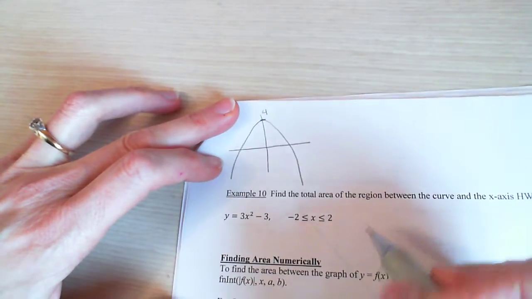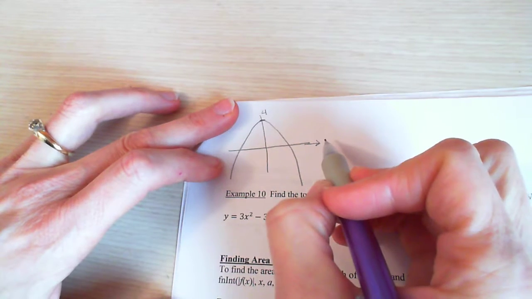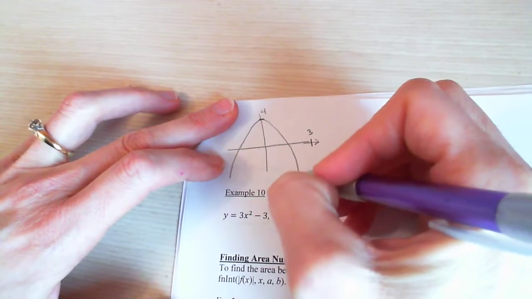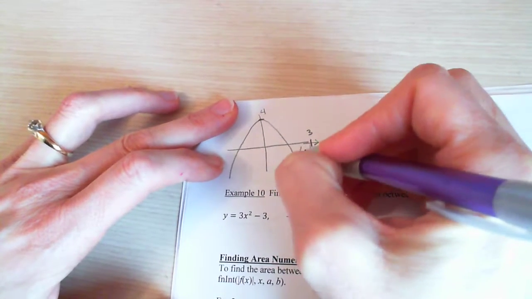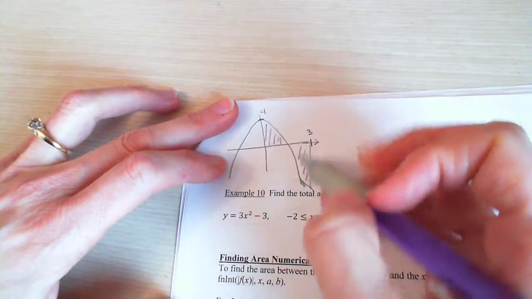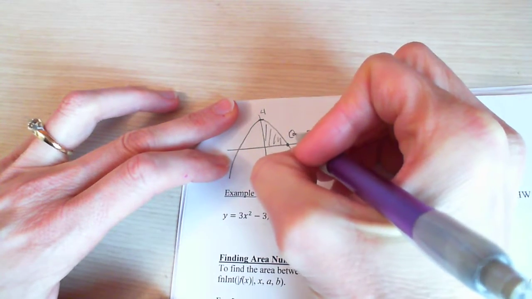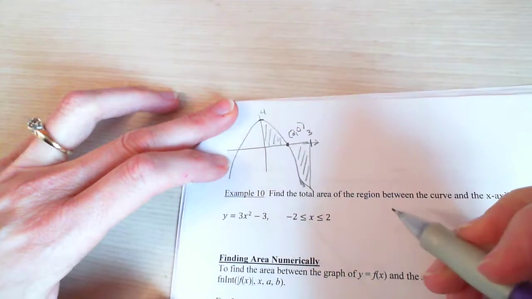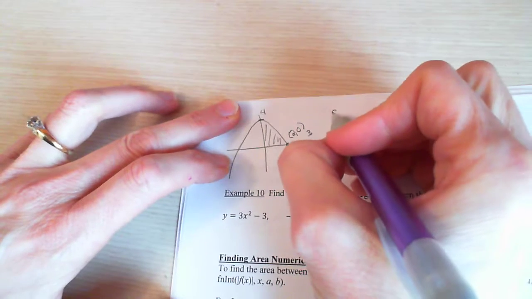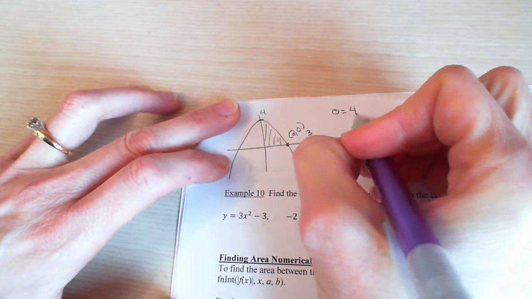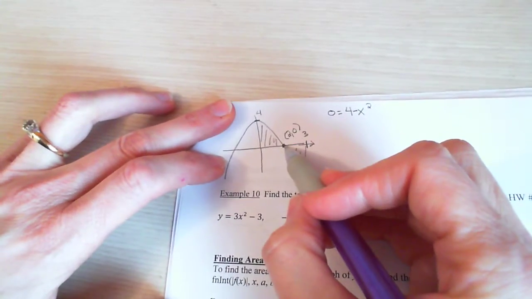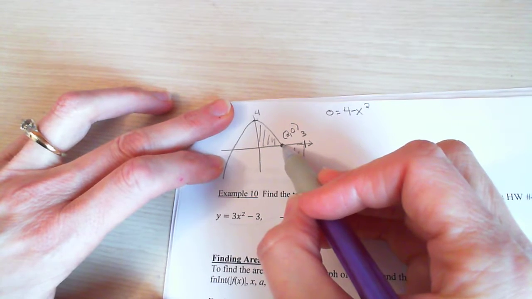This is obviously a sketch, not a great one. And they're asking us between 0 and 3. So the area we're looking for is this area and this area. This is our positive area, this is our negative area. This zero happens at x equals 2. And remember, if it's calculator, you could graph it to find this zero. If it's non-calculator, then you would set the function equal to 0 and solve for x. So you'd find these zero points. Those tell you where you're going to break up your integral.